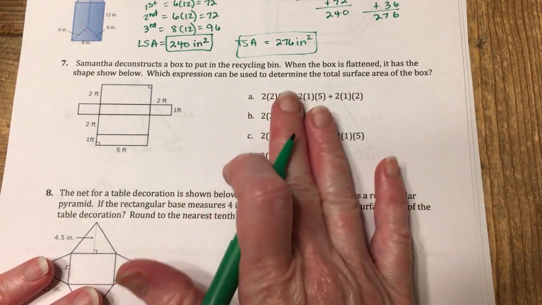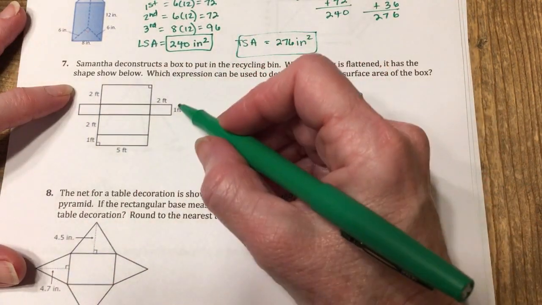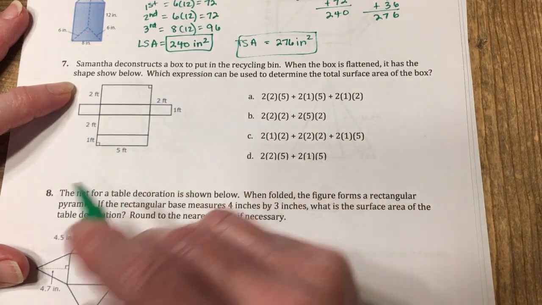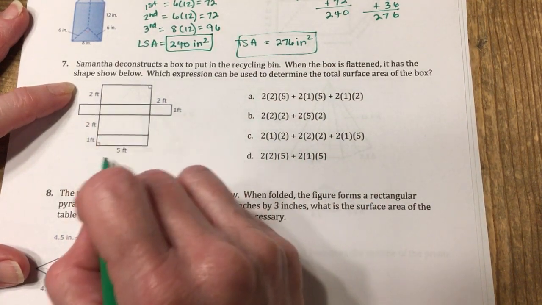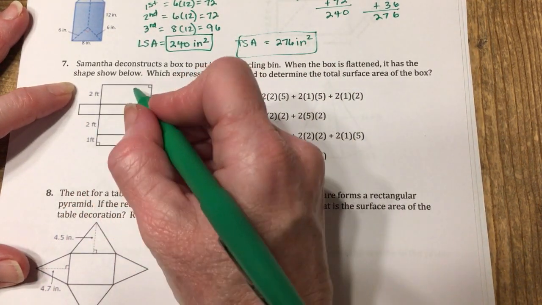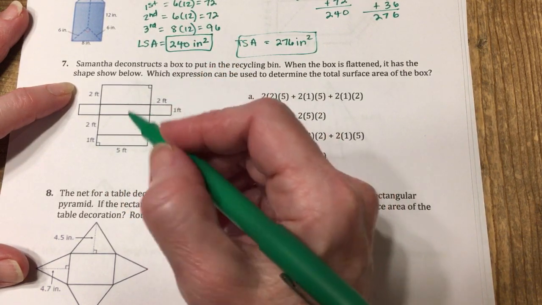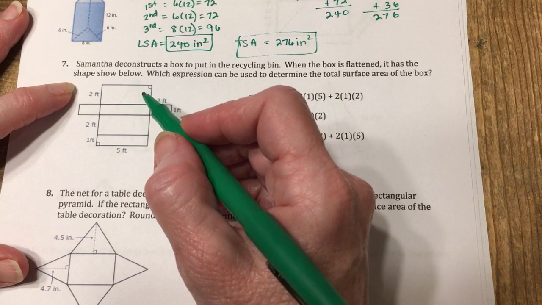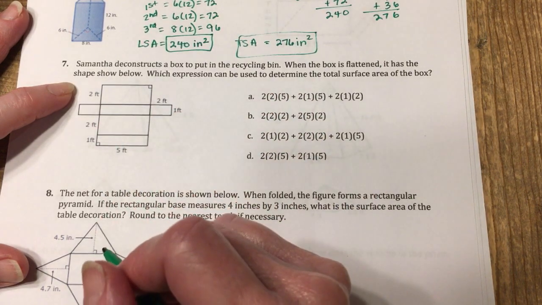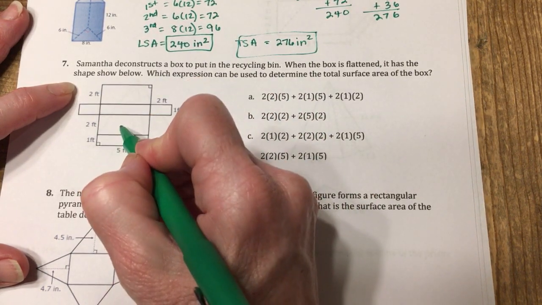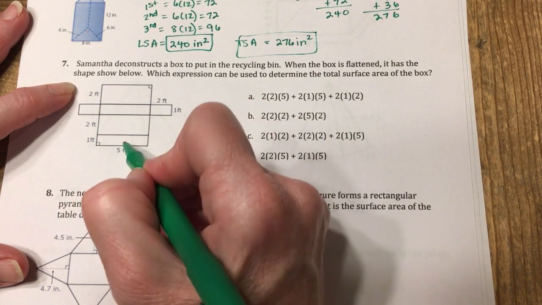So before I look at my answer choices, I'm just going to look at my net over here. I can see that this would be a rectangular prism because all the sides are rectangles. I know in a rectangular prism that opposite sides are the same. So I know I'm going to have 2 equal rectangles for each of these. So I can tell that this rectangle is the same as this one. These 2 are the same, and these skinny ones are the same.